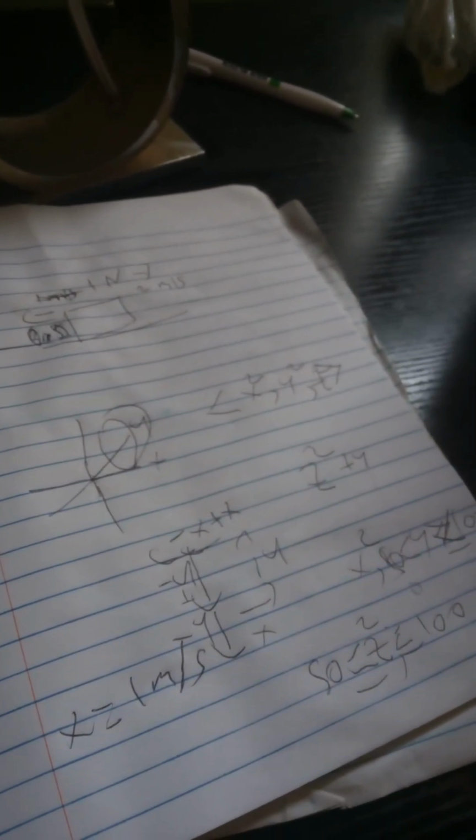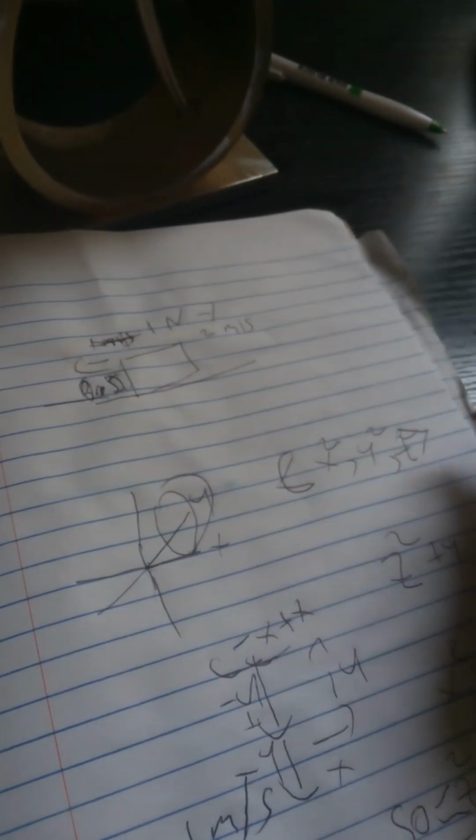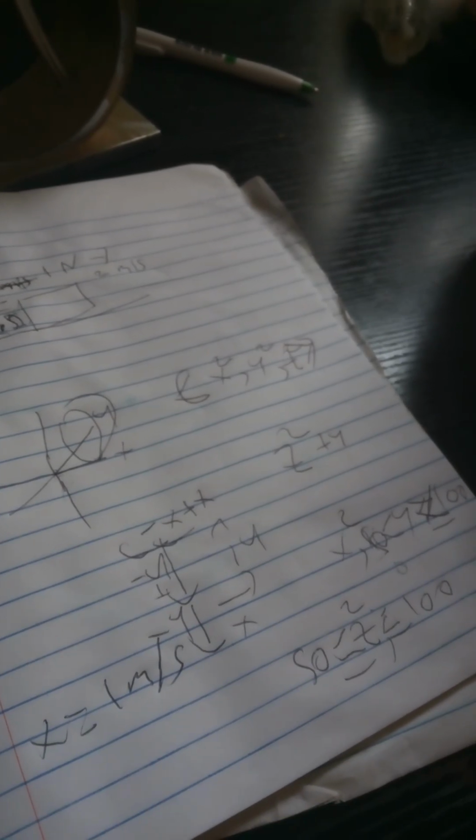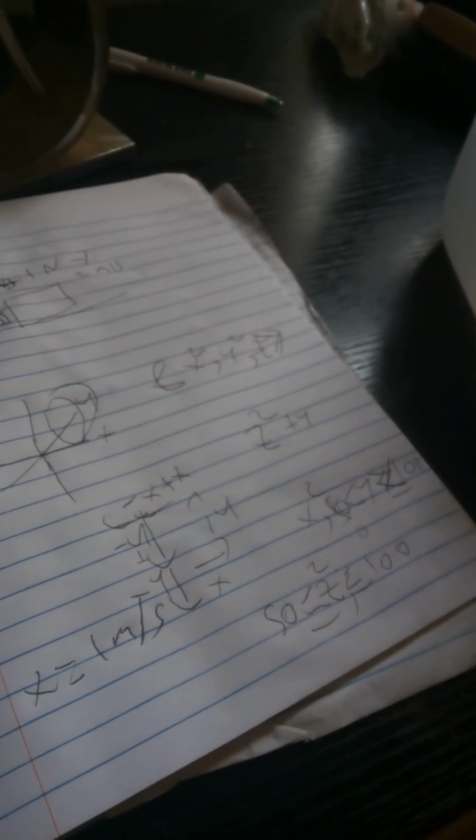You put X meters per second. I think I should put this vector better. I don't remember all vectors, I'm sorry.